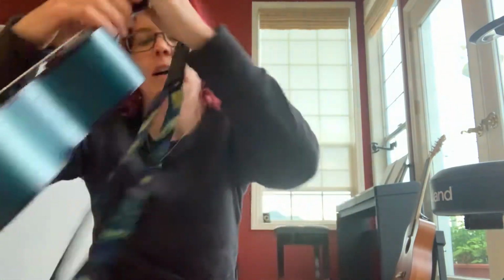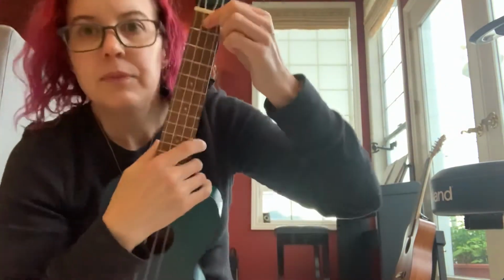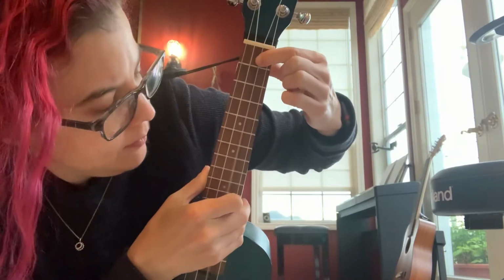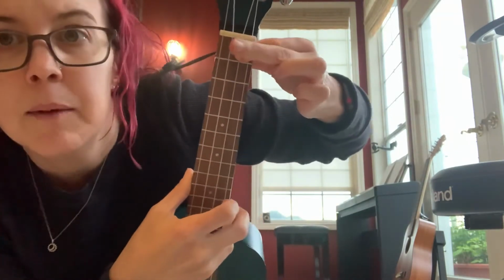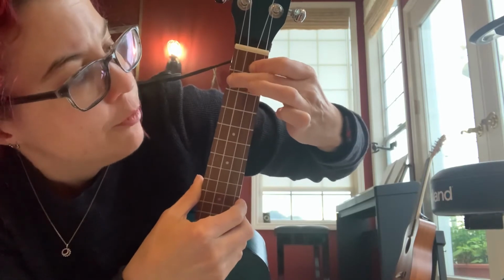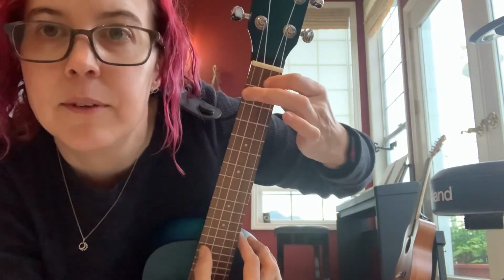So let's try that on the actual ukulele. I'm going to put my first finger, my pointer finger, on the first fret of the second string, and I'm going to put my middle finger, my second finger, on the second fret of the fourth string, the G string. So it sounds like this.